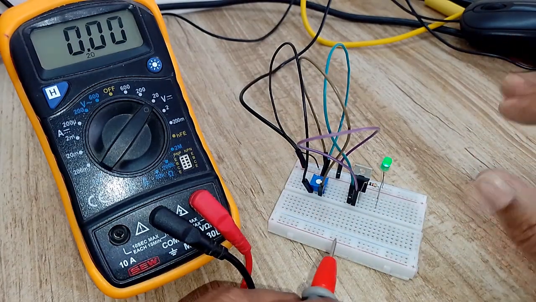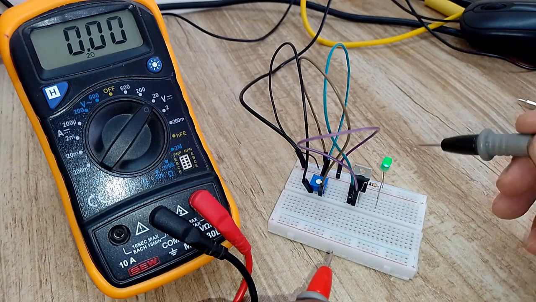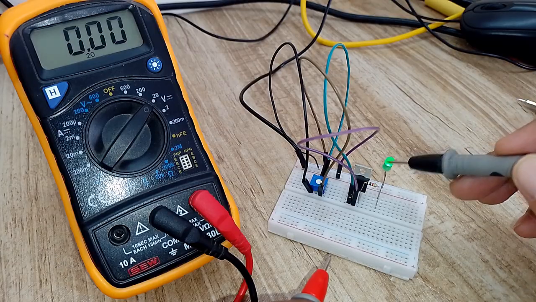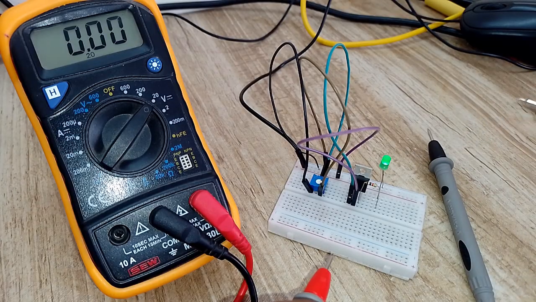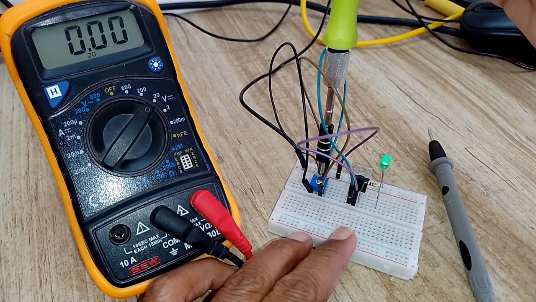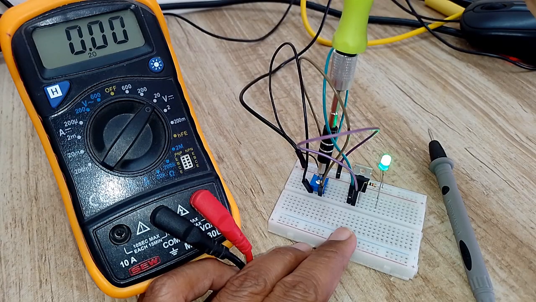Now it is acting as a switch, which means the transistor, I mean MOSFET, is on and the LED is on. Now again, as we discussed in the circuit, to control the intensity of this LED, we have to keep on increasing the current flowing from drain to source. See, as you increase the gate voltage, the intensity is increasing, as you can see.